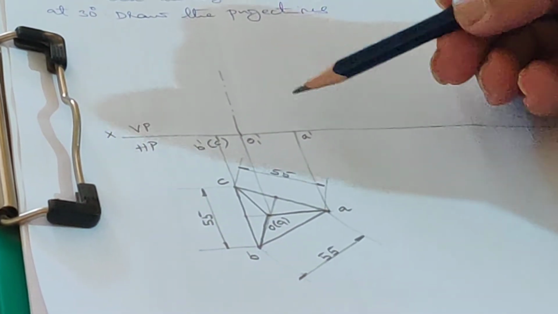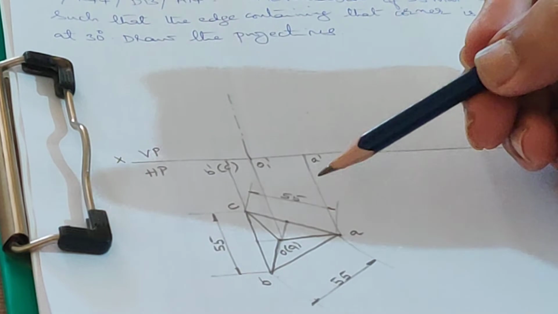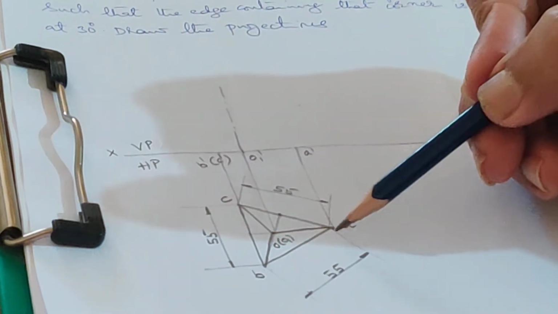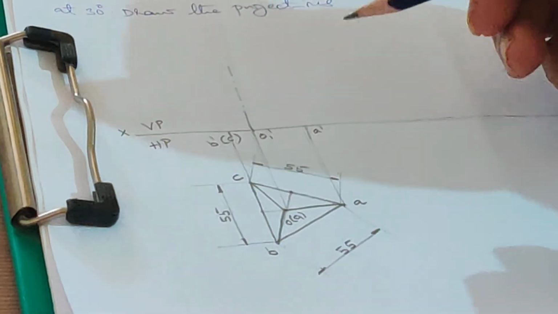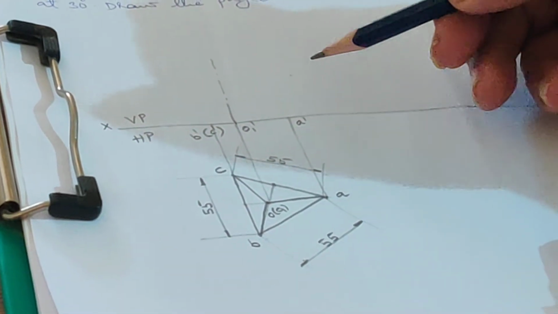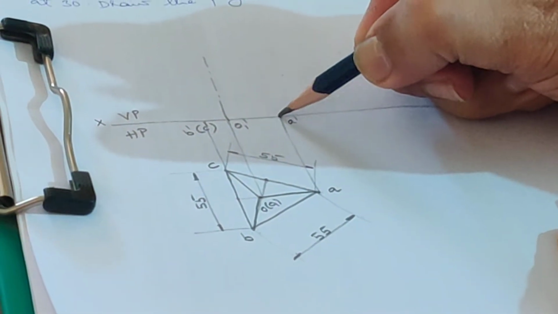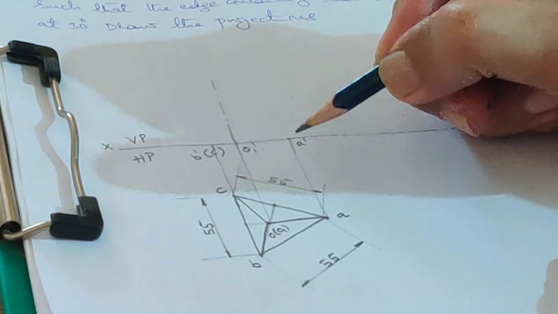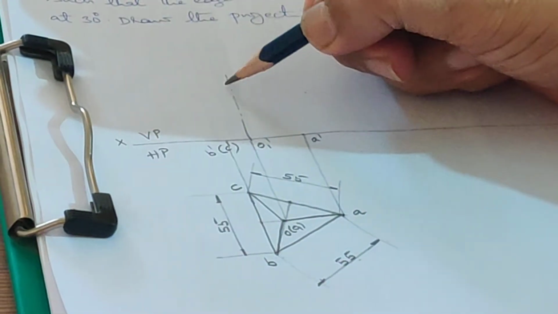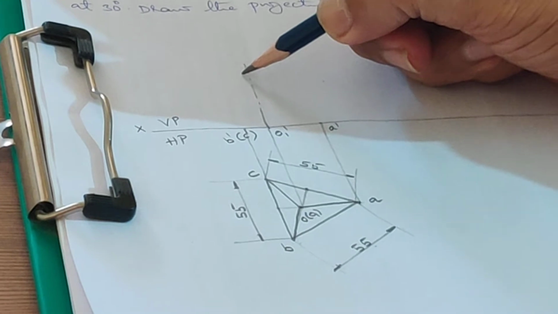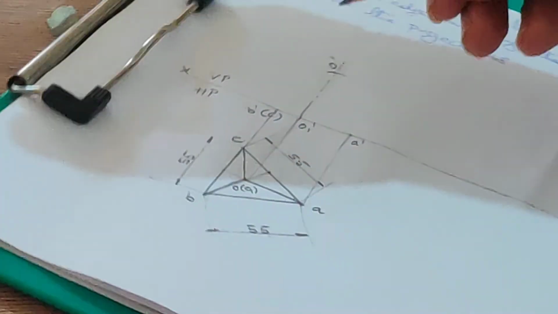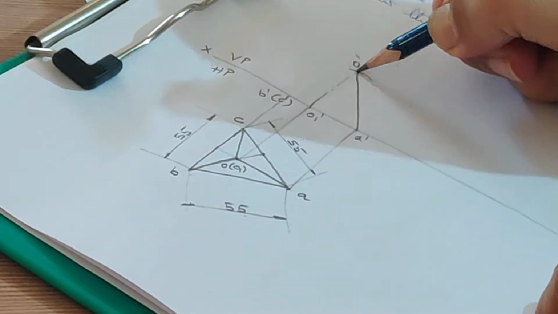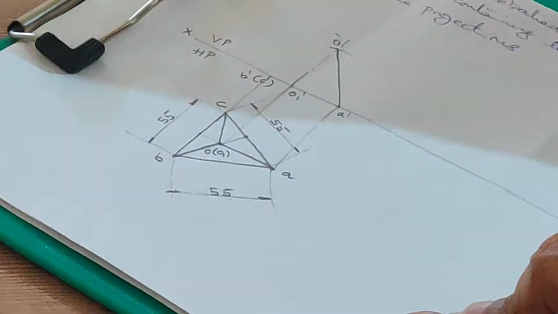And in a hexahedron, the slant edge is equal to the base edge. The base edge is 55. So the true length of OA in the front view will be 55. So take A dash as center, 55 mm as radius, cut this axis. This is O dash. So this dimension is 55. Same as what you have here.